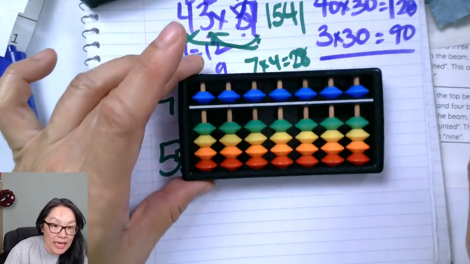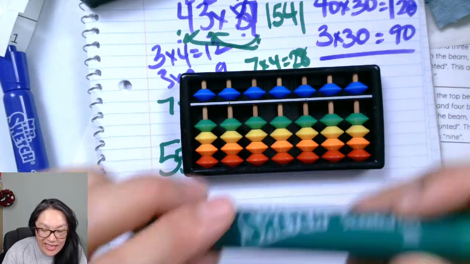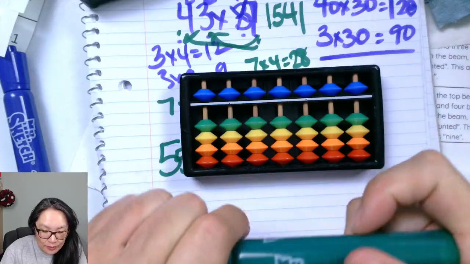I thought those were scented. Yes, they are very scented. This one is, I think, apple. Oh yeah, this one's apple.